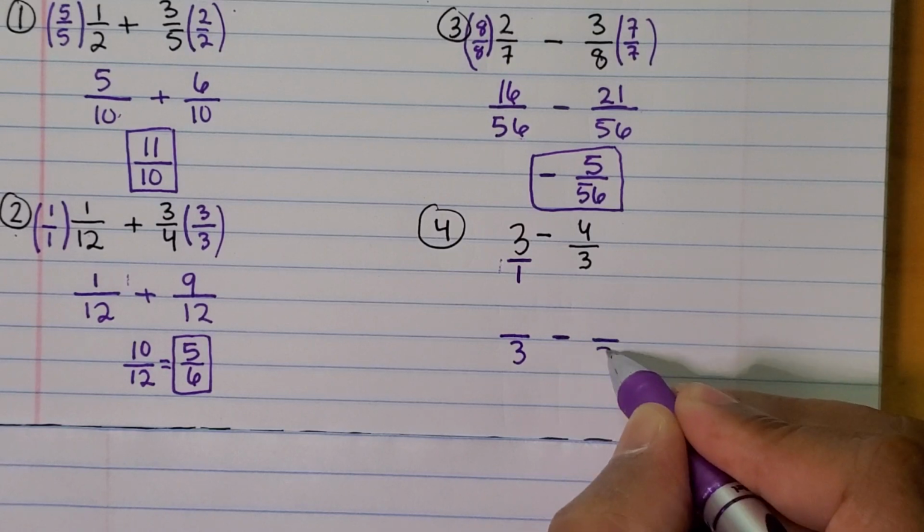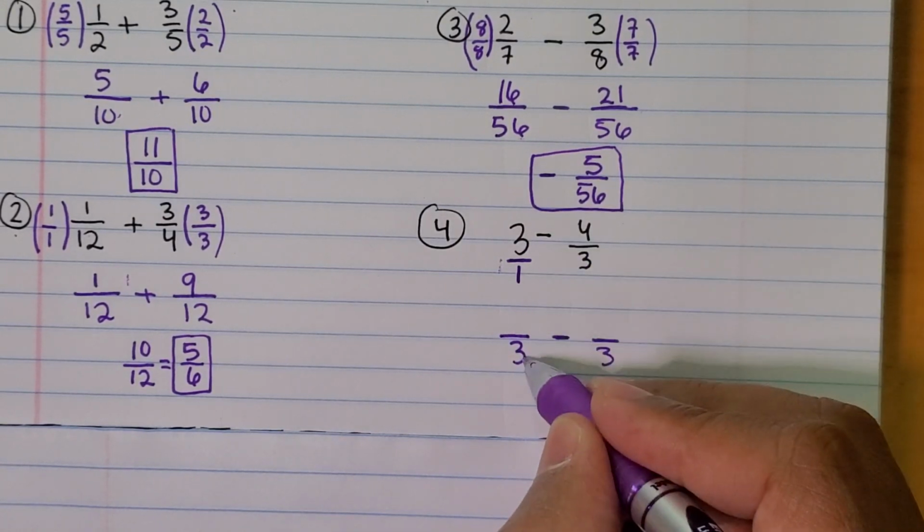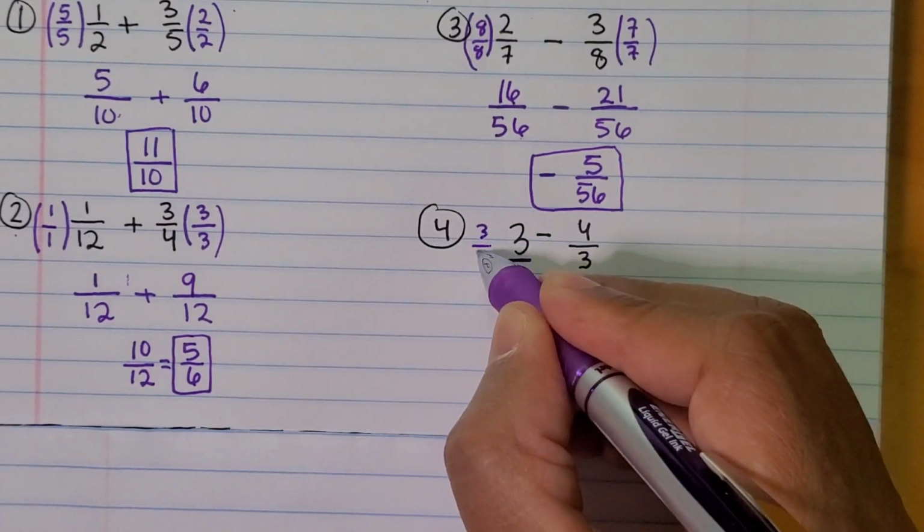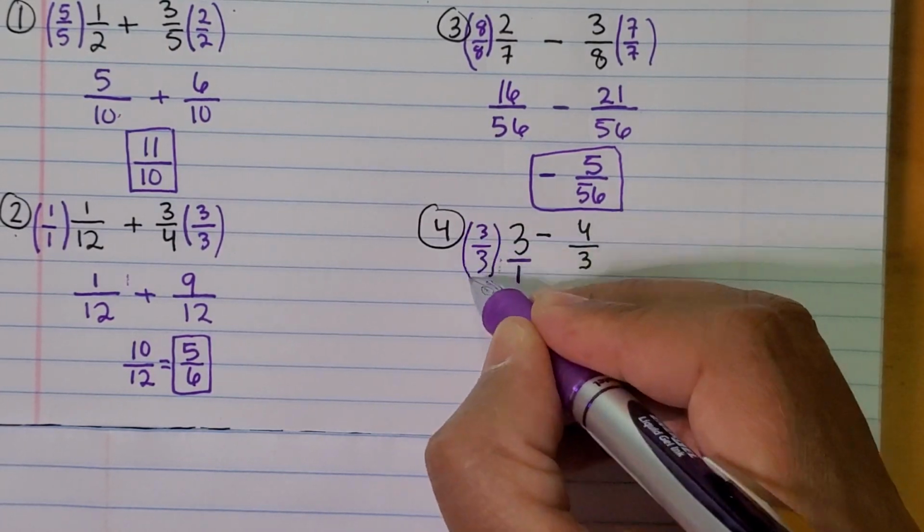So if I multiply 3 times 1, it's going to give me a 3, so that means I need to multiply this by 3, top and bottom.